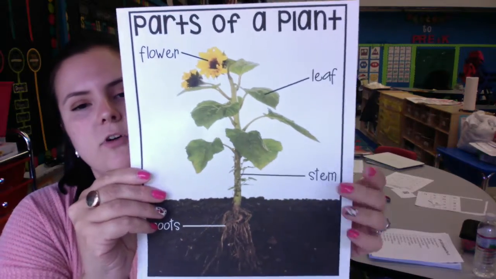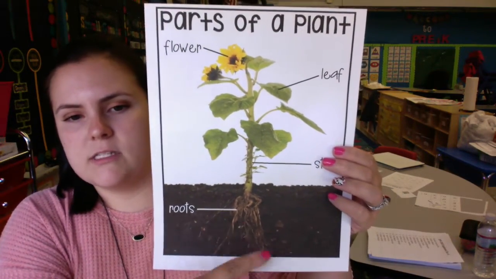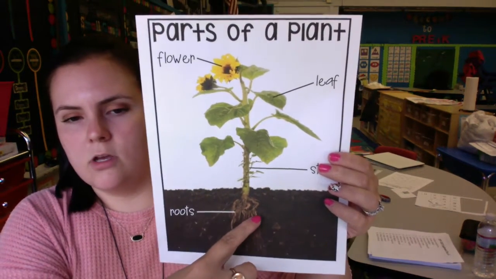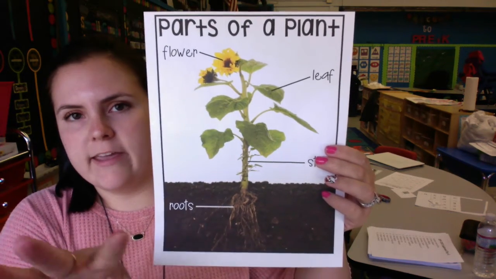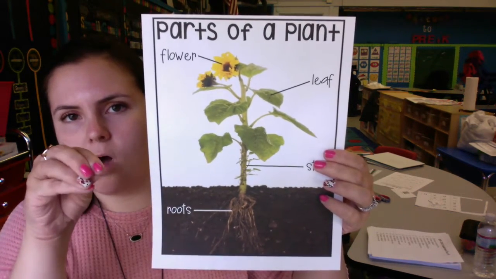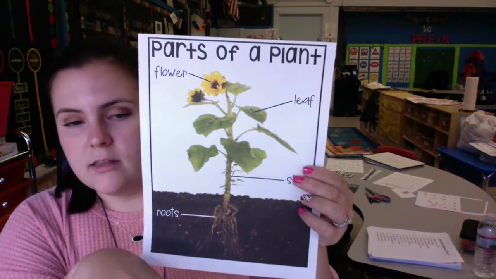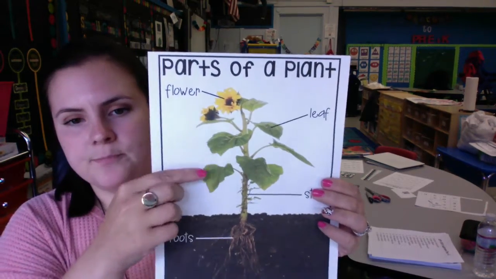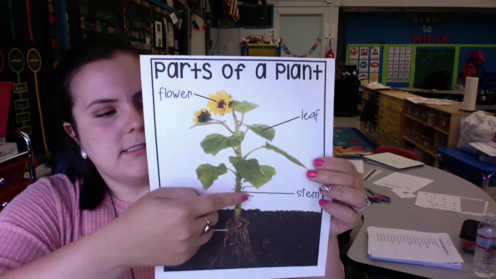So the first part of the plant at the very bottom is something that you can't see a lot of times. This is the dirt, and underneath it are the roots. The roots stretch out and they grow deep, and they help the plant suck up water from the ground. So just in case it hasn't rained a lot, the plant can soak up water from the ground and get water that way.